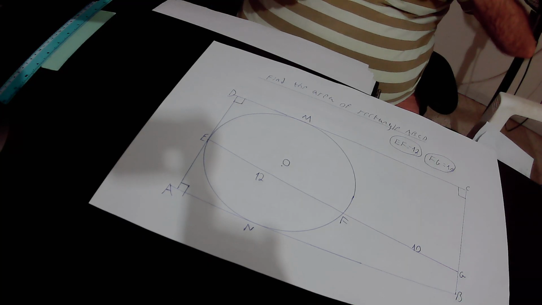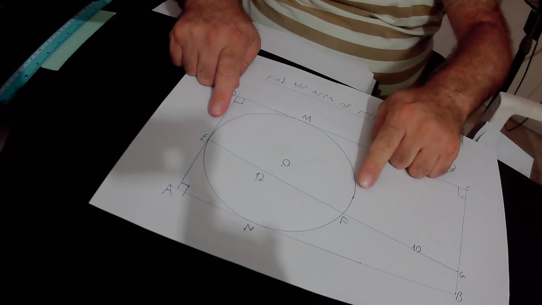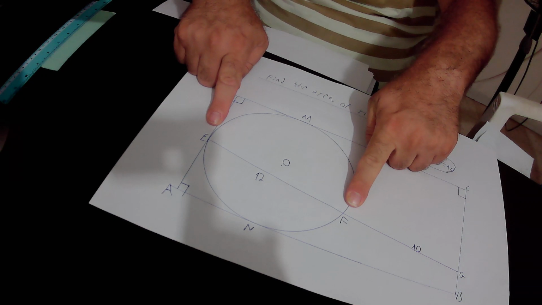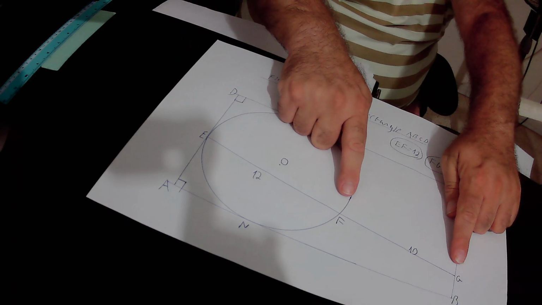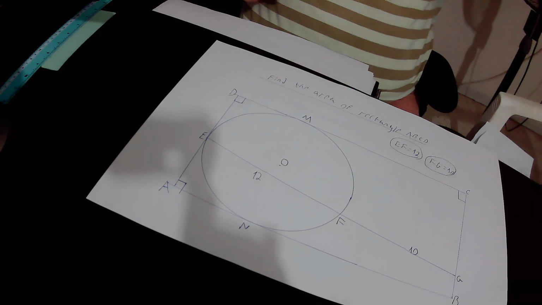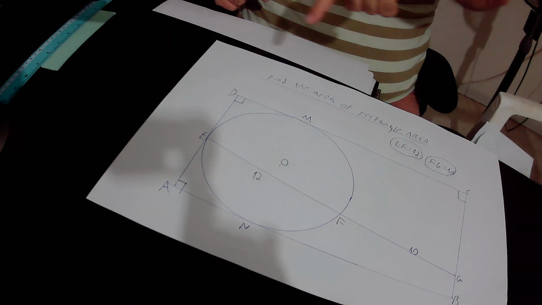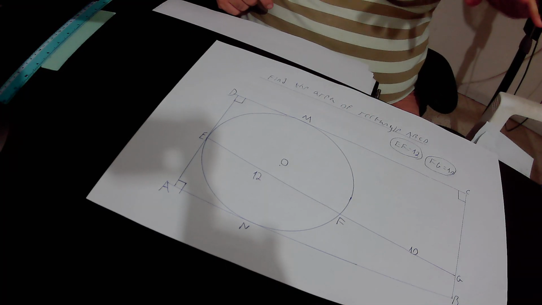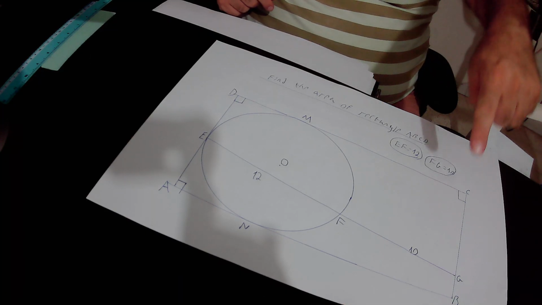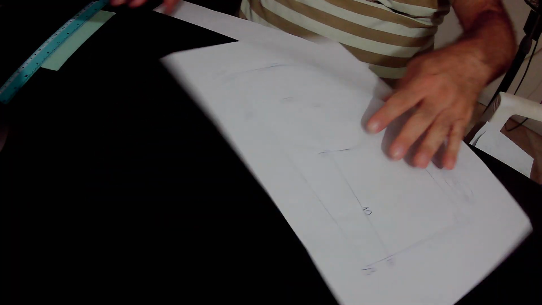We also know that chord EF equals 12 units in its length. Line segment FQ equals 10 units in its length. Again, our mission is to find the area of this rectangle ABCD that blocks this circle. So first of all, the angles inside a rectangle are right angles, so this angle is a right angle.